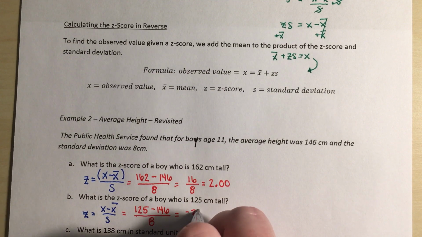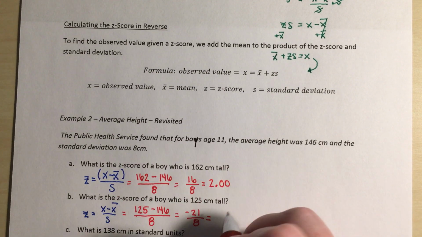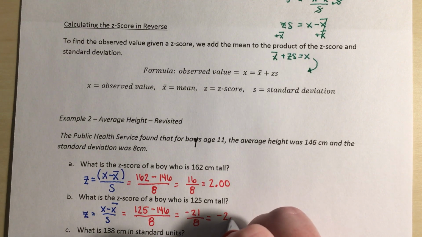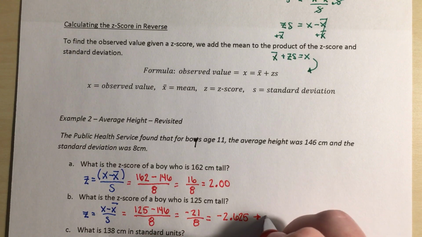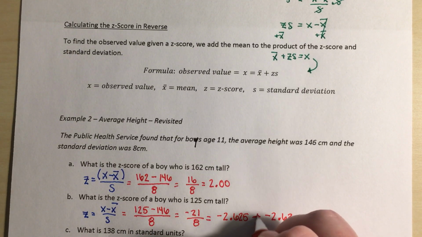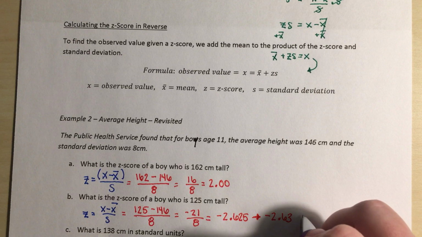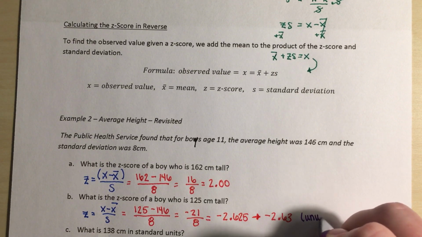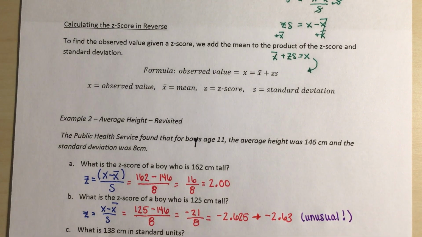That's going to give us negative 21 over 8, which is negative 2.625, which we're going to round to negative 2.63. Notice that this z-score value is more than 2 standard deviations away from our mean. So we're going to say that this one would be unusual, because we're more than 2 standard deviations away from our mean.